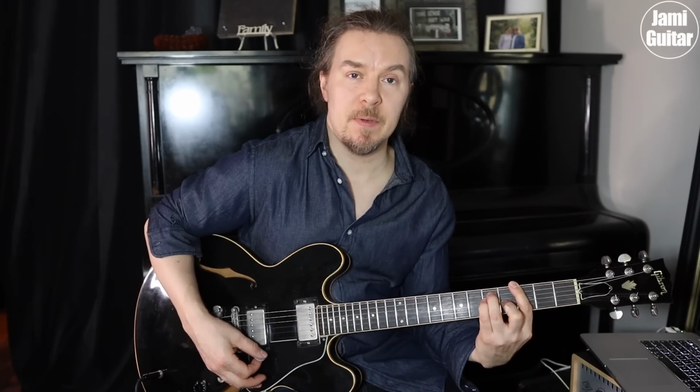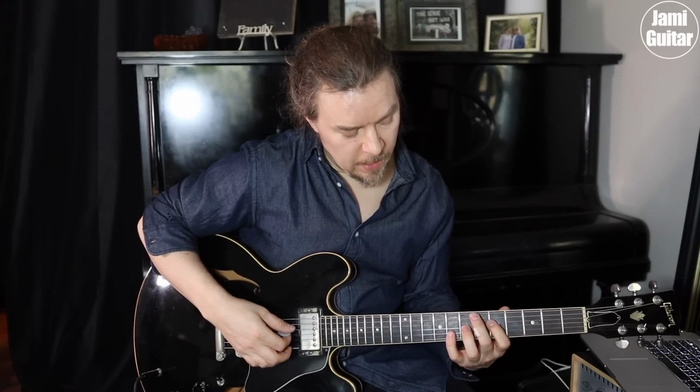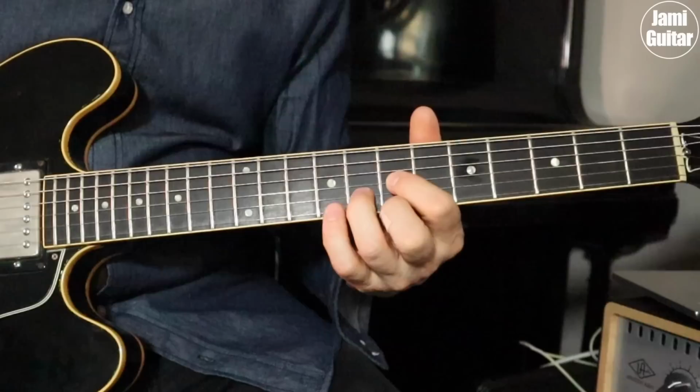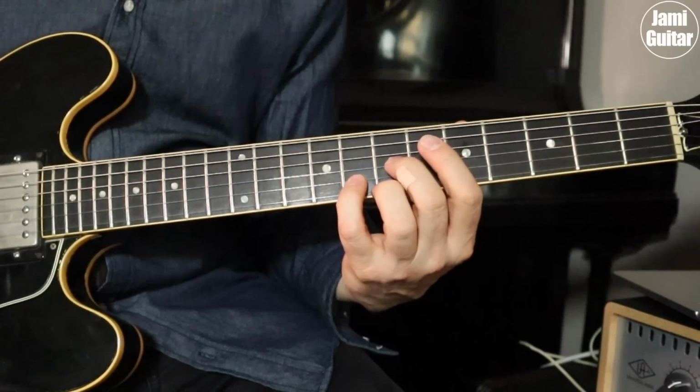in E shape. And if you think about the CAGED, the C, A, G, E and D, and what comes after the E, it's of course the D. And the D shape is here. D shaped G is here.